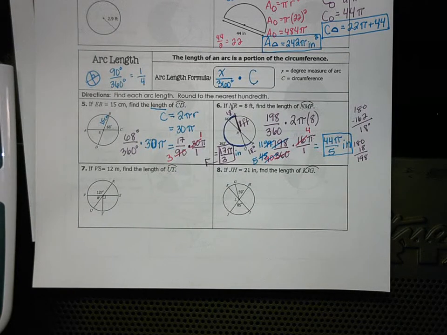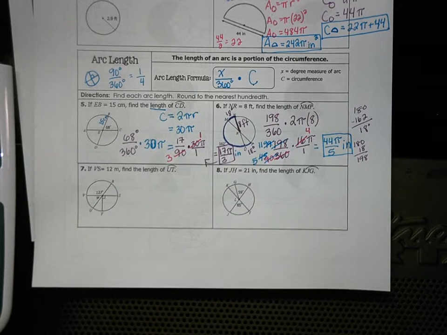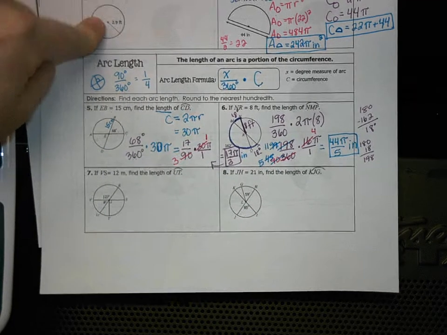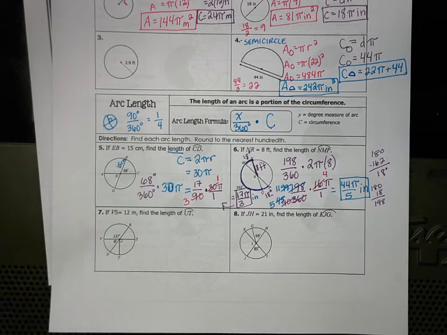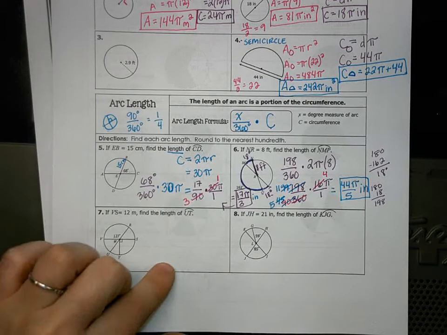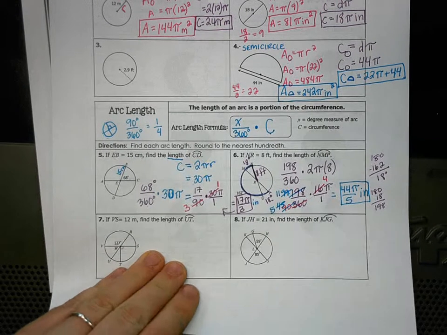Go ahead and solve 7 and 8 on your own. You can also solve number 3 on your own. You need to check your answer. You can come up and check your answer after the end of notes. For now, go ahead and go to the back side.